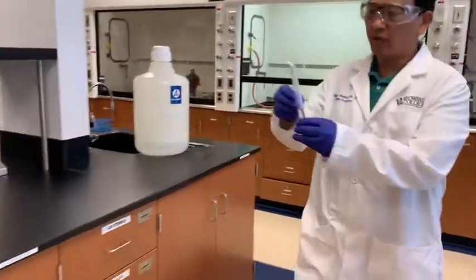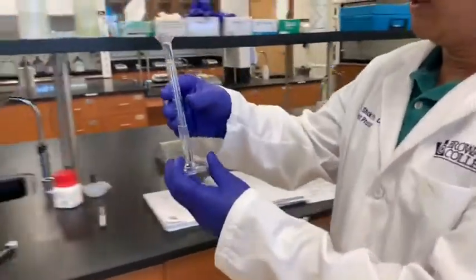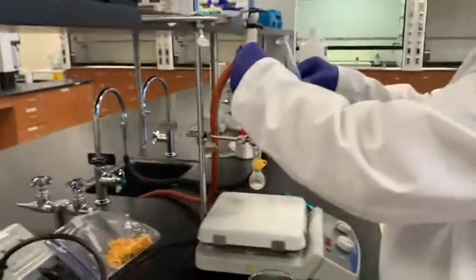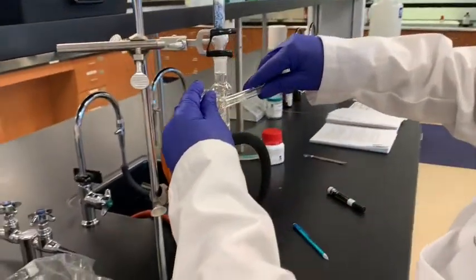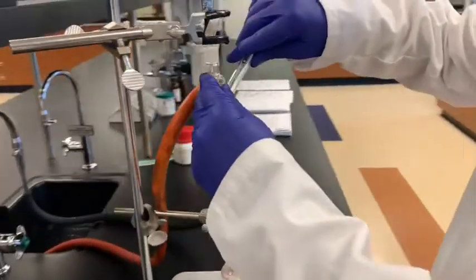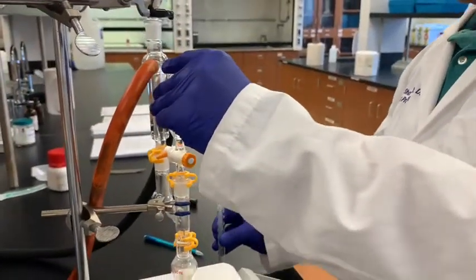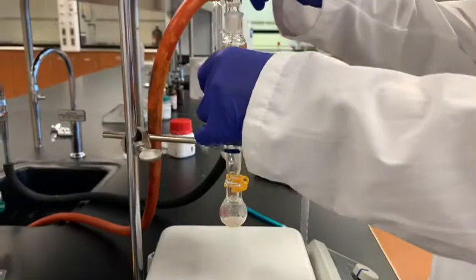So this is anhydrous ether, that is 4 milliliter. That is what I will add into this solution from this small separatory funnel. I will let it add everything there.